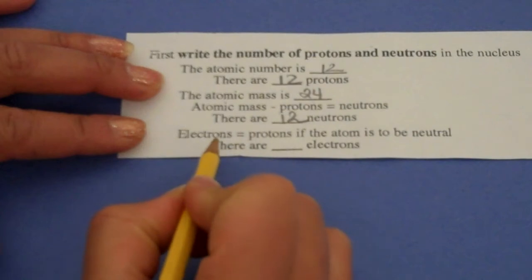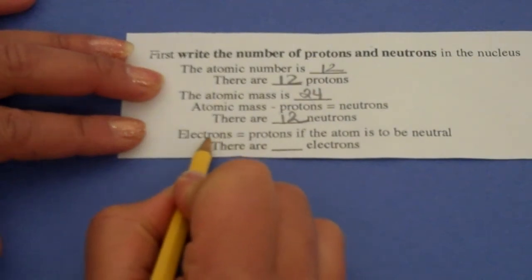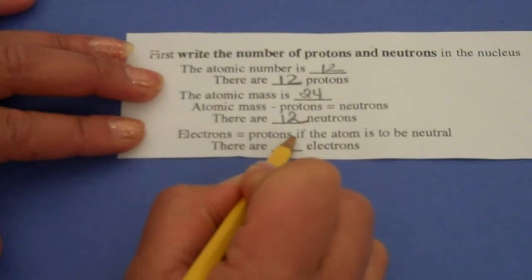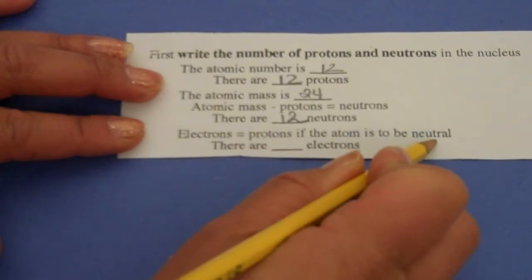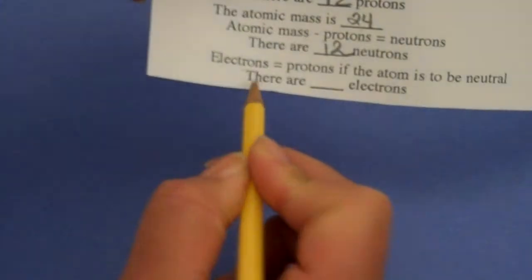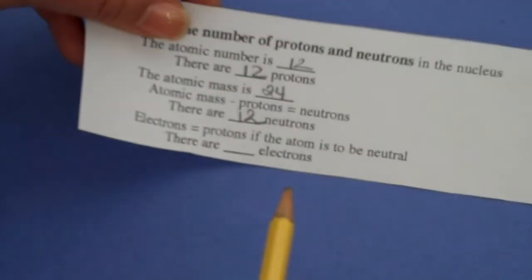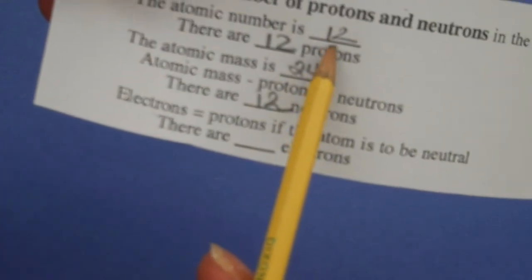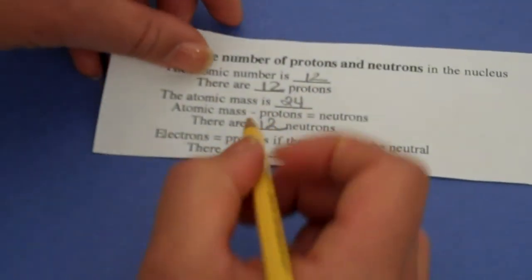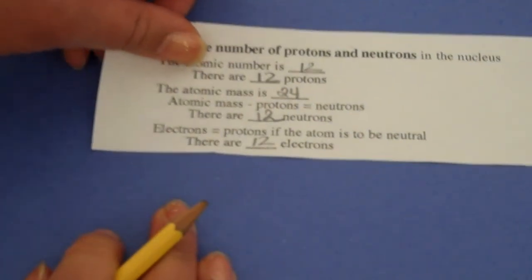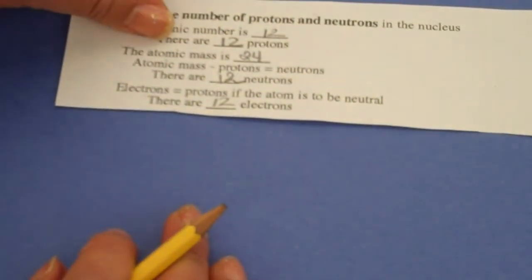The last thing to solve for is the electrons. Electrons and protons equal each other if the atom is neutral. So, since the atom we're working with is in fact neutral, it will equal the same answer, 12. Okay, now that we have all that solved, let's put it into picture form.